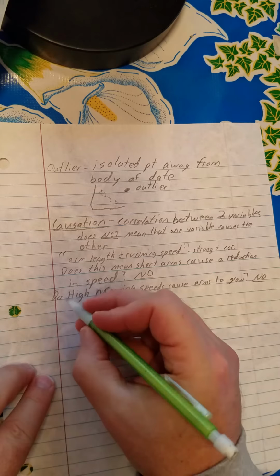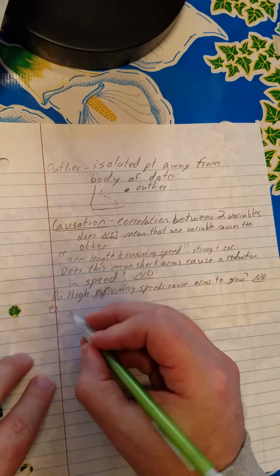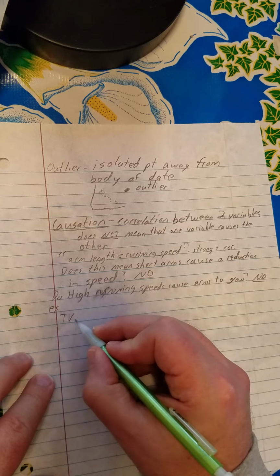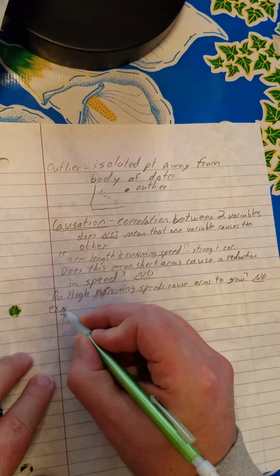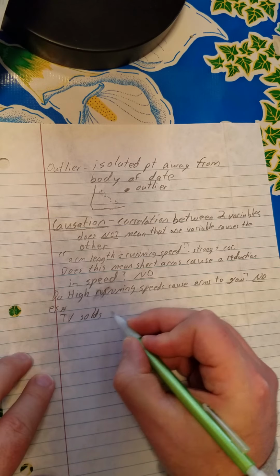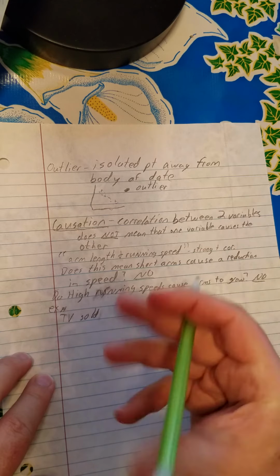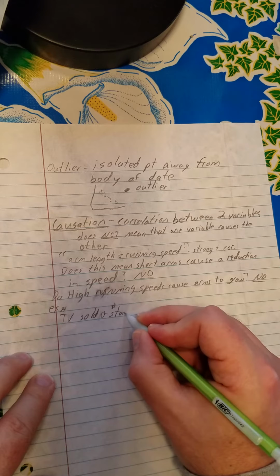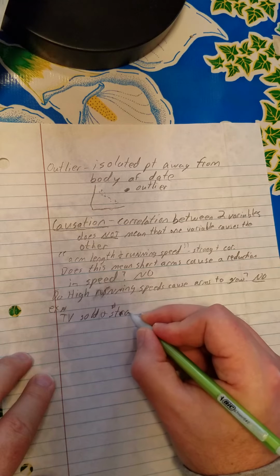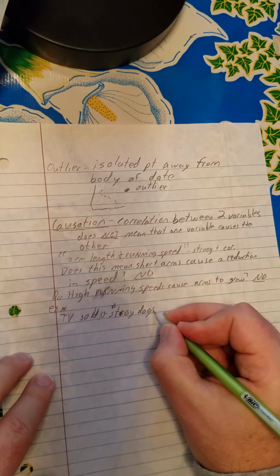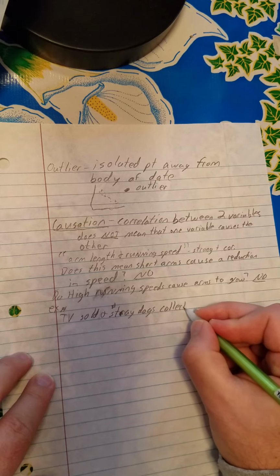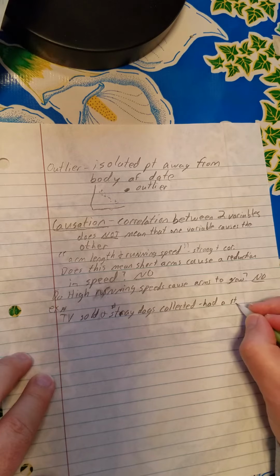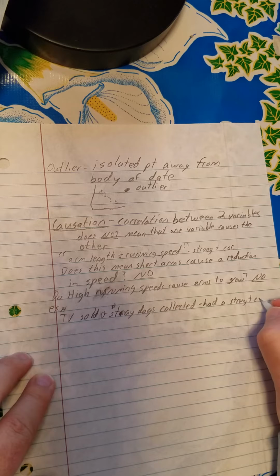Let's do another example. And this one's even worse. I did an IA where I found the number of TVs sold and the number of stray dogs collected had a strong positive correlation.